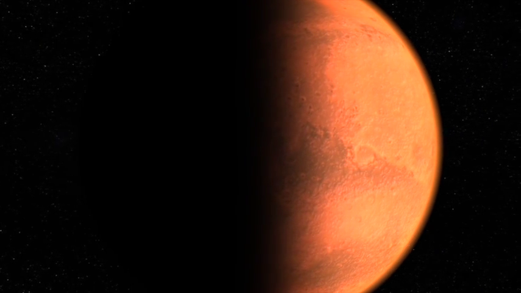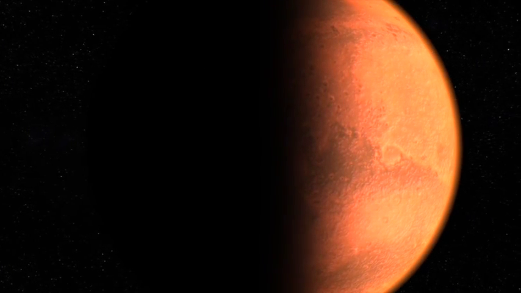Everything is red and brown. A solar day on Mars lasts 24 hours and 40 minutes. This doesn't affect the climate because there isn't any life.